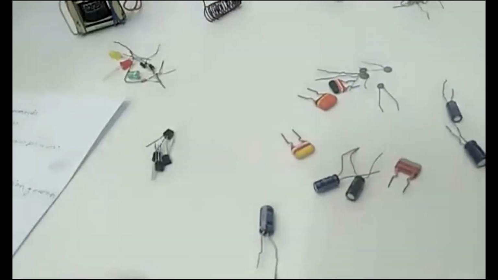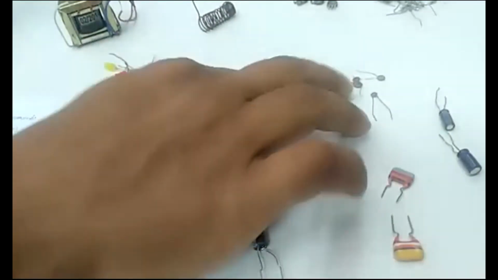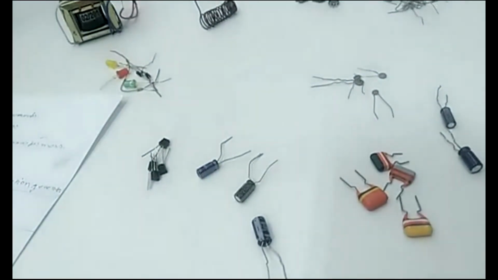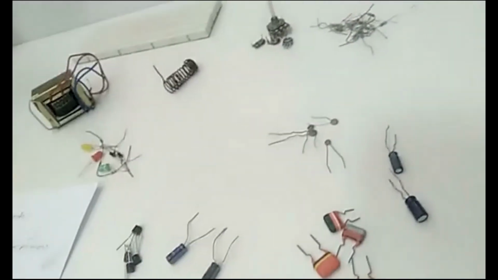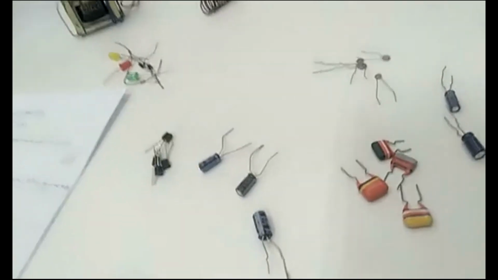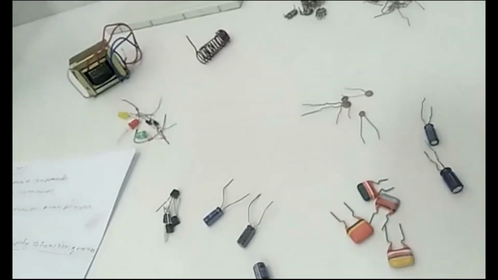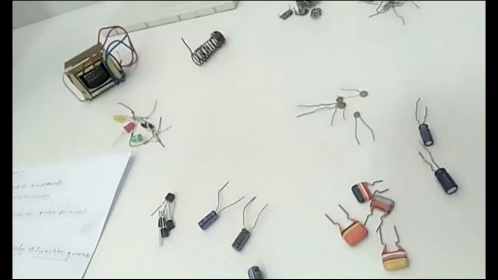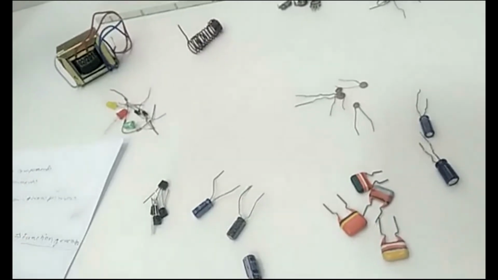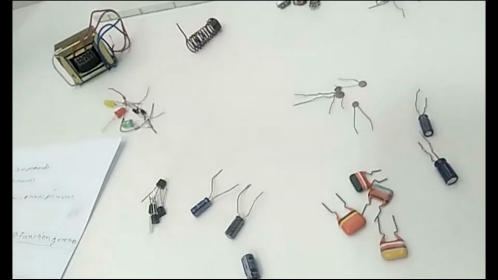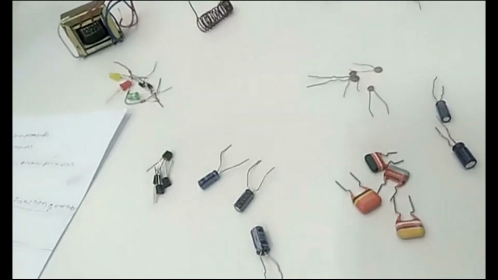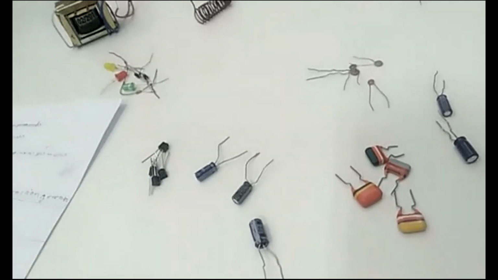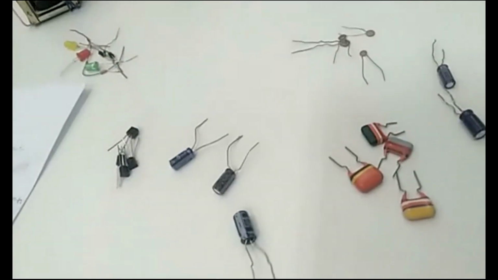Then you can also observe another type of capacitor, which is very colorful. As you can see, it is coded with different colors. Basically the color code of the capacitor is similar to the color code of the resistor, the value of each color is the same.